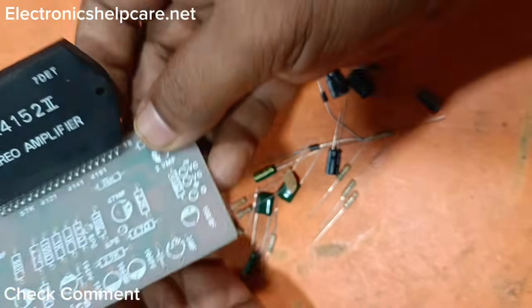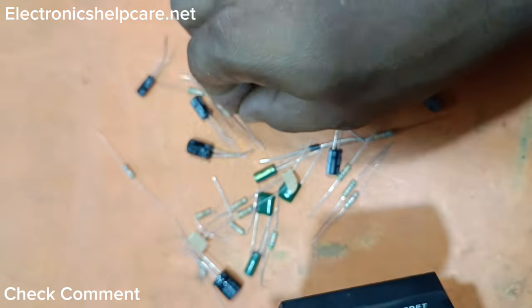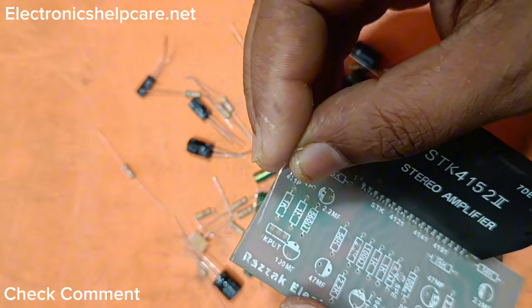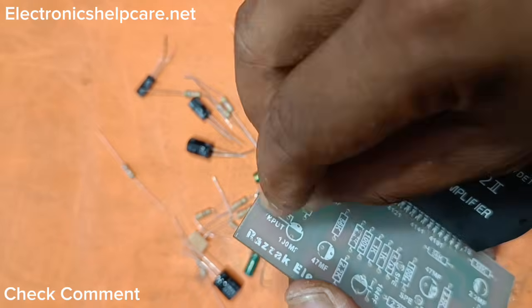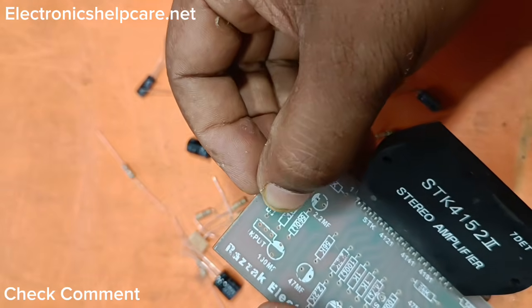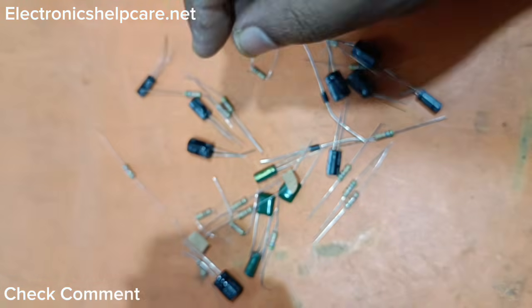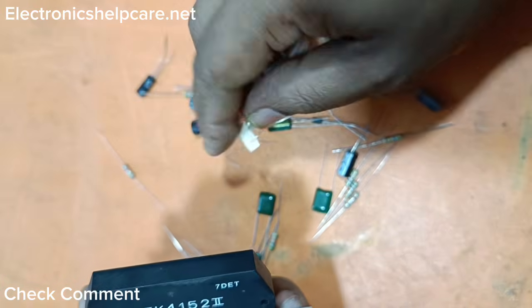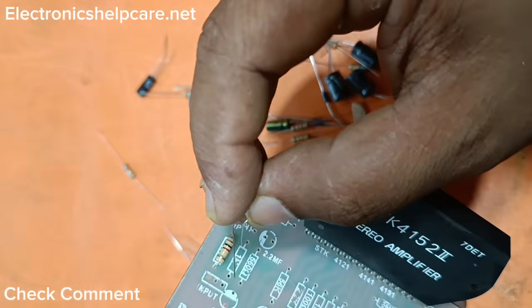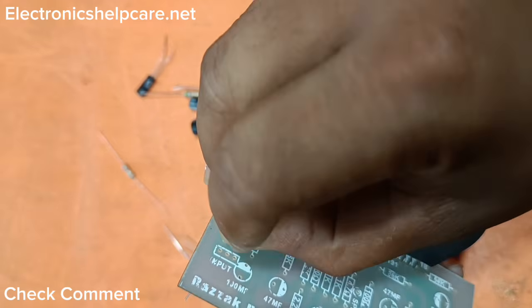Here all resistances should be 1 watt. All resistances should be 1 watt. This is a 1K. I am using here 1K, 1K 1 watt. This one also 1K 1 watt.